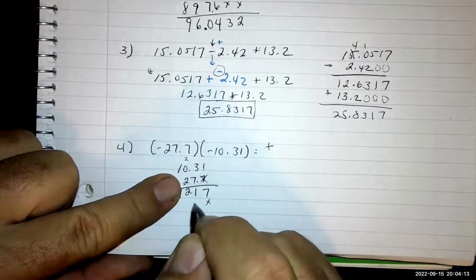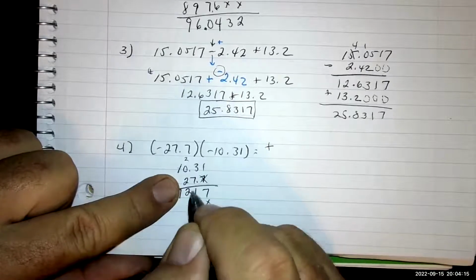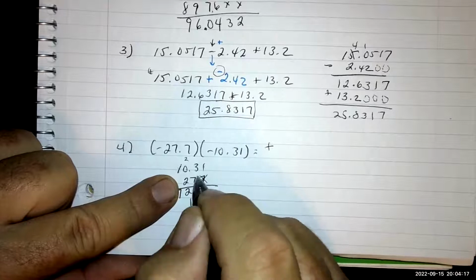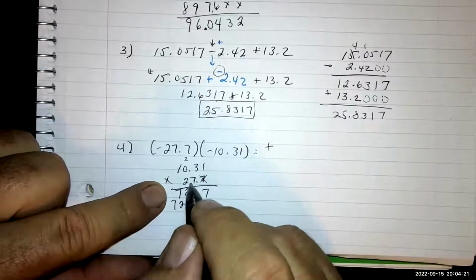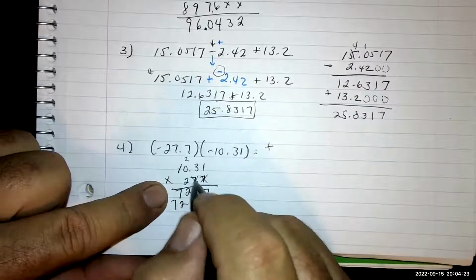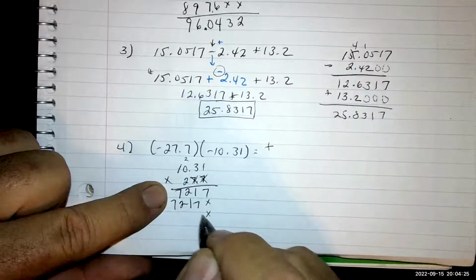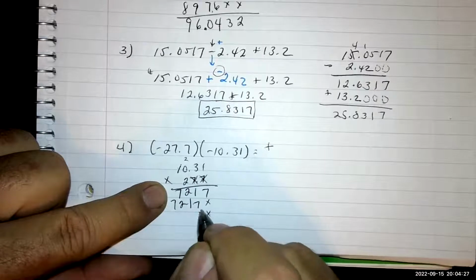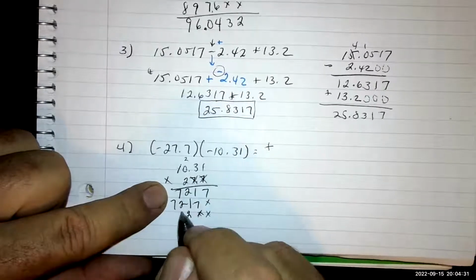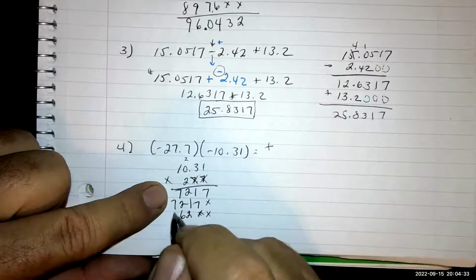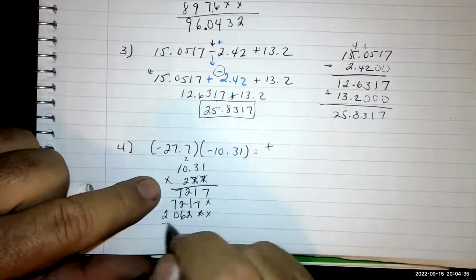So I'll put an X here. So 7 times 1 is 7. 7 times 3 is 21. Carry a 2. And 7 times 1 is 7. I like it when they use the same numbers. All right, mark it out there. We got 2 X's now. 2 times 1 is 2. 2 times 3 is 6. 2 times 0 is 0. And 2 times 1 is 2.